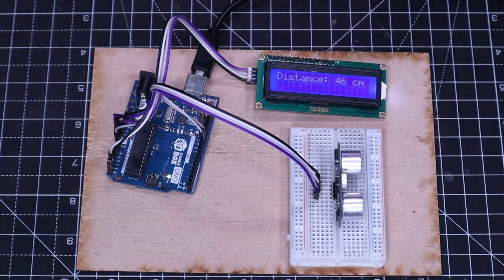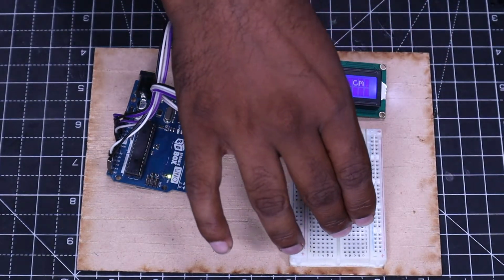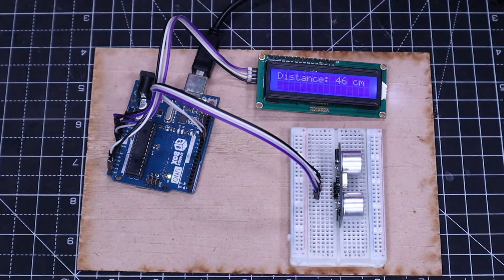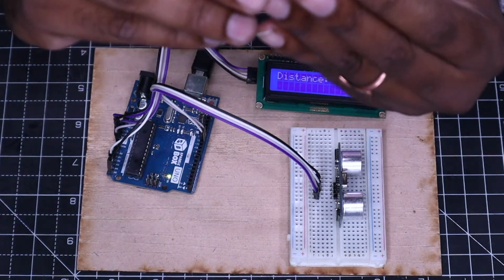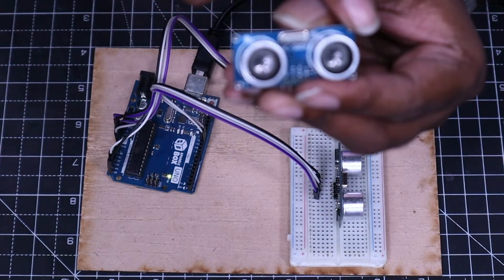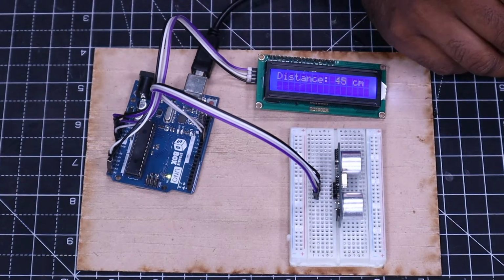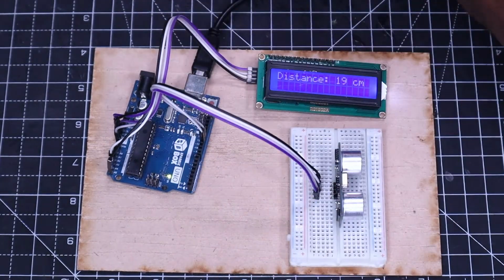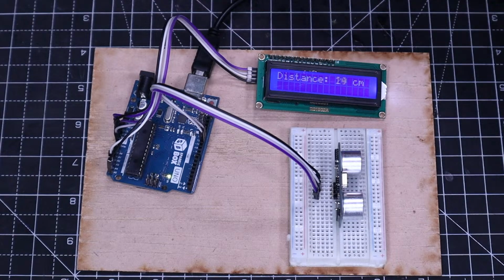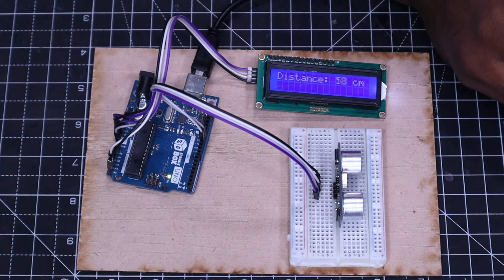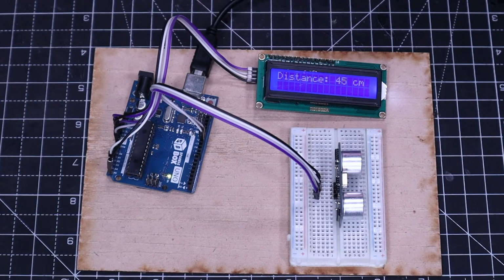For those who don't know, I'll tell you what a ping is. Basically, there are two parts of this sensor. If you can see here, there is a T and there is an R, correct? T will transmit sound. Basically, it will give out sound, like I'm speaking now, you can hear me, right? And R will receive. It's like your ears. Transmitter and receiver.